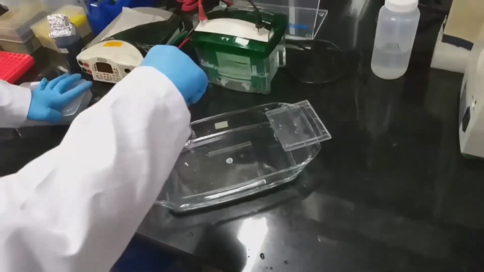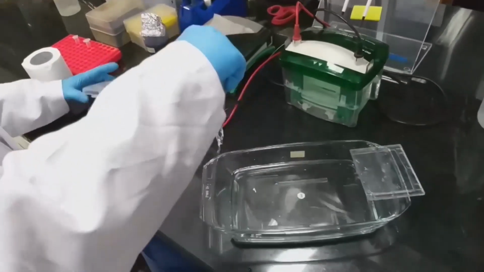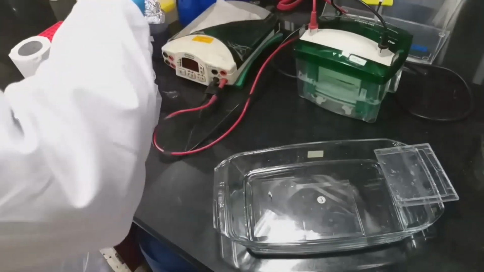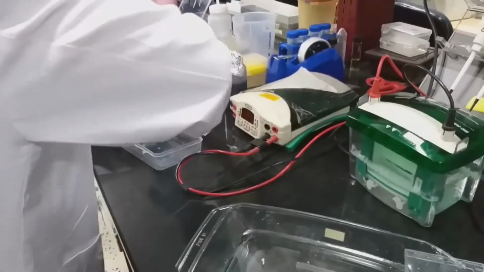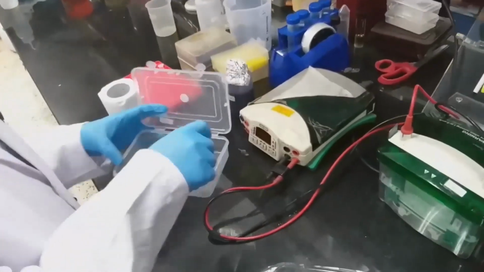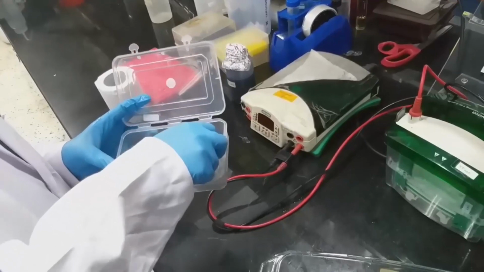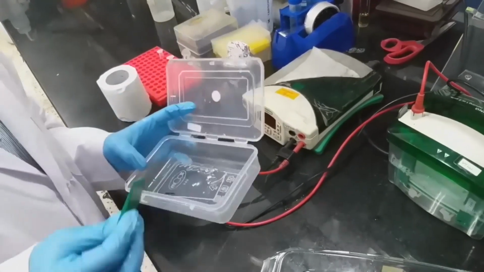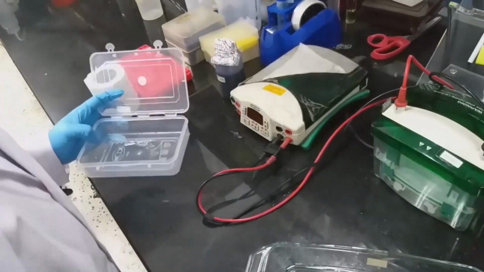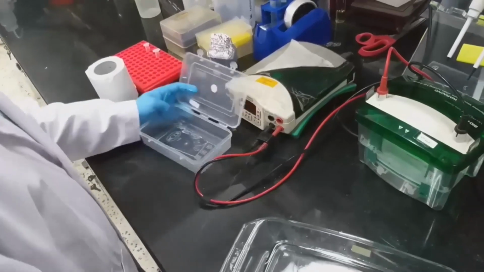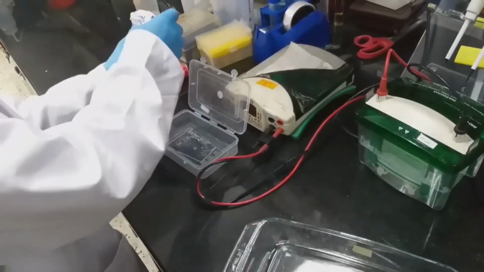So keep the gel in a staining box, which is more or less a plastic one. Then I am going to add staining solution.